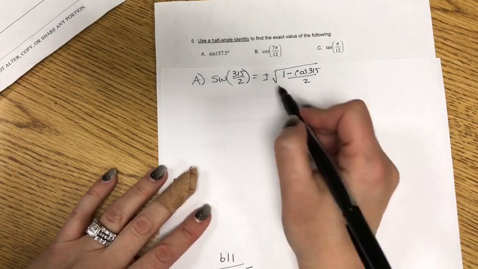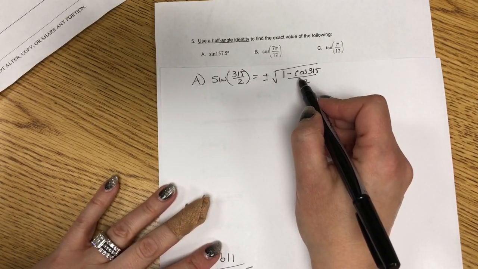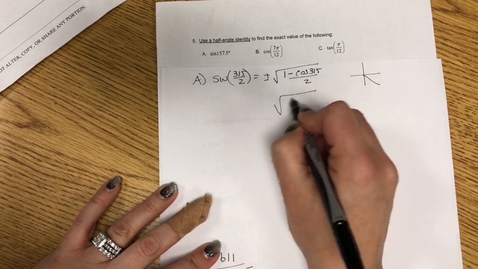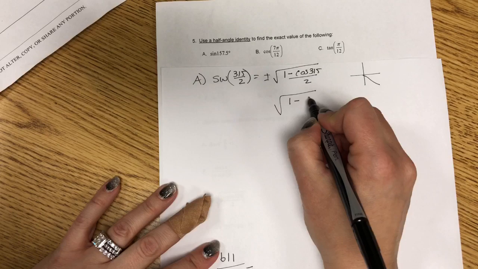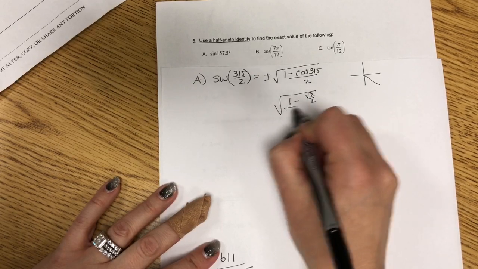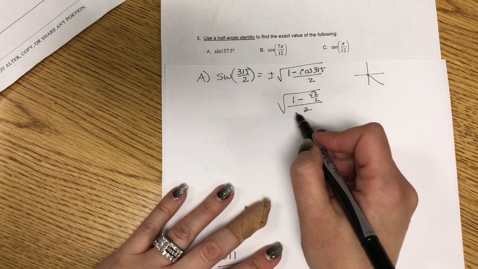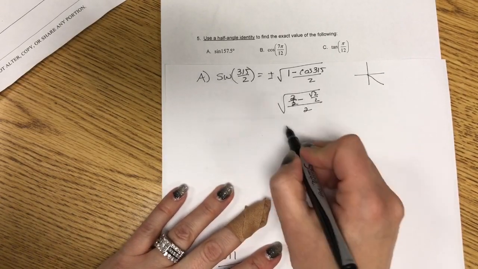Okay, so then cosine of 315 is a reference angle of 45 in the 4th quadrant. So then to simplify this, I'm going to make this one 2 over 2.